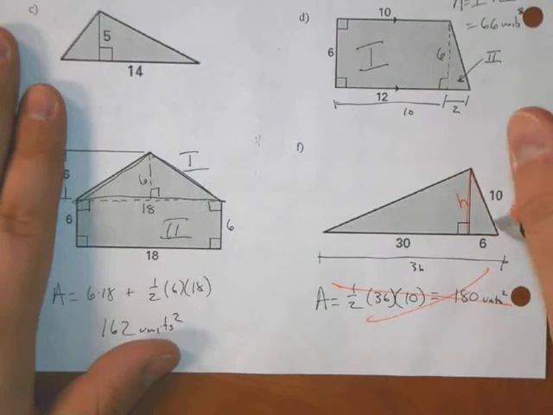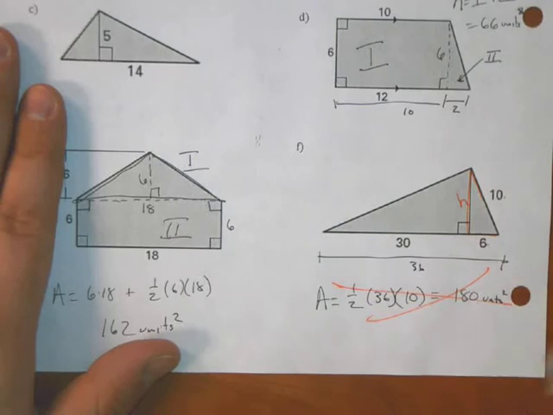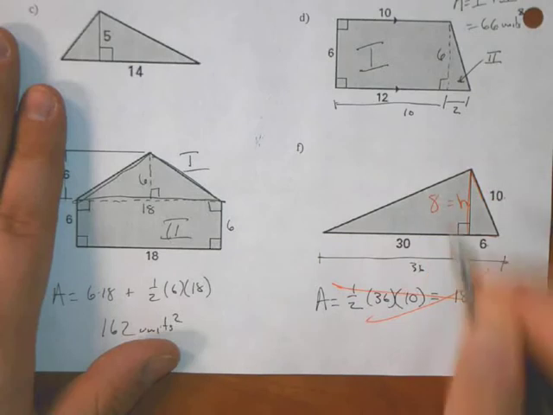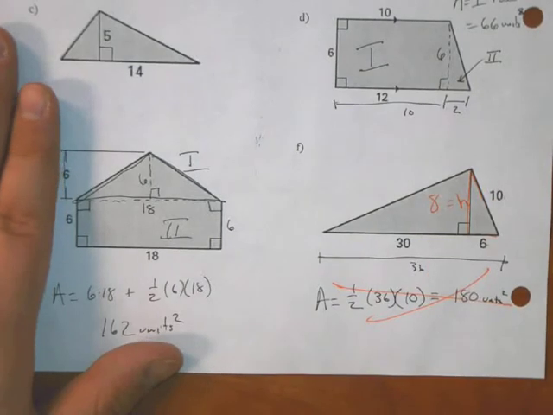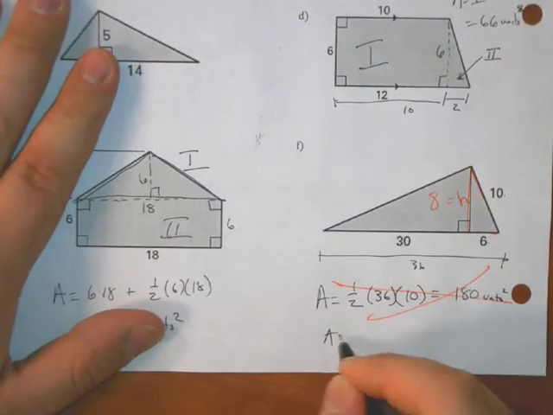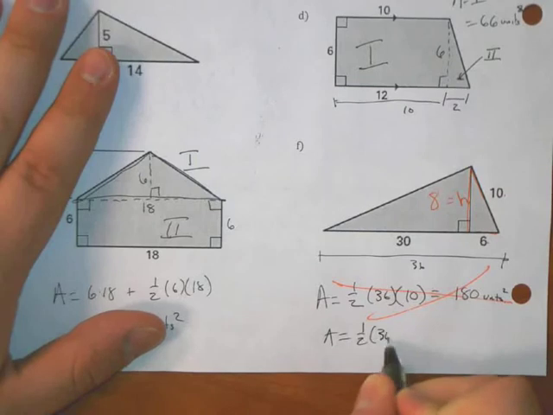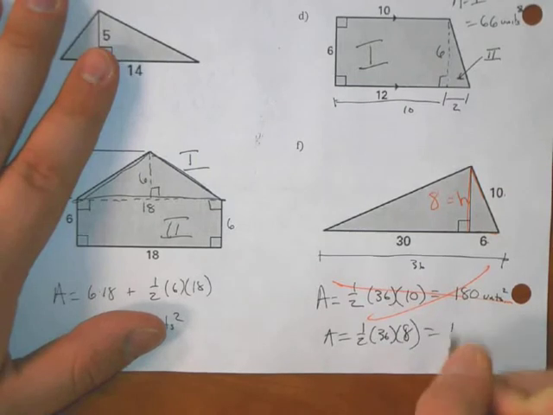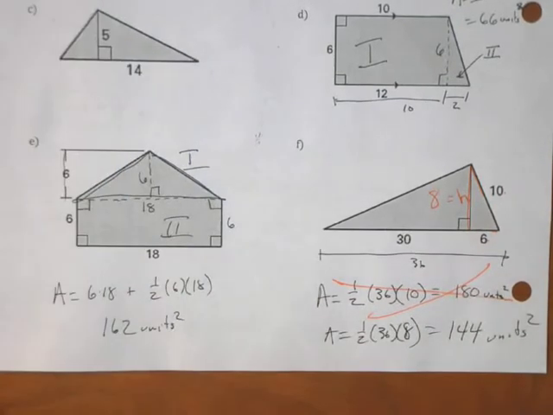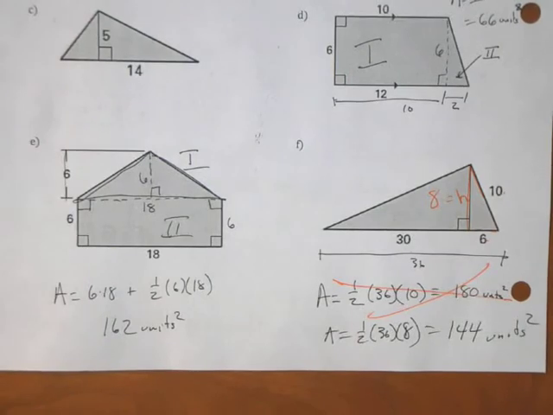Here's a right triangle, with hypotenuse of 10, side of 6, calculate the height. You could use the Pythagorean theorem, or you could know that this is a Pythagorean triple, the missing one being an 8. So maybe a much better way, a correct way to find this area would be half times 36 times 8, which is 144. Yeah, that's a way better way to do it. Because the height is the perpendicular distance, not just a random side length.